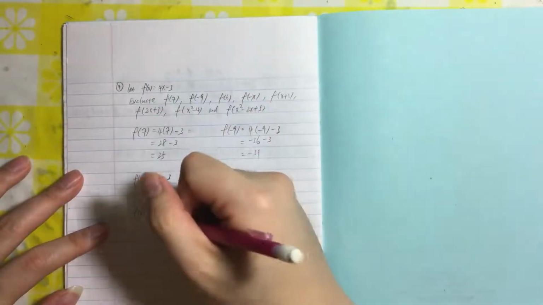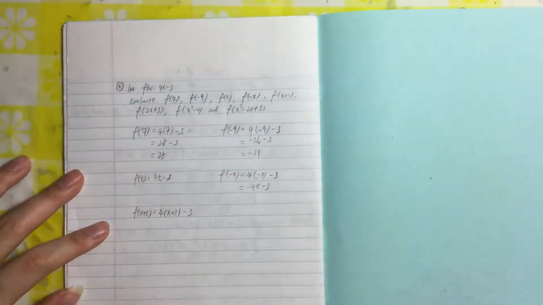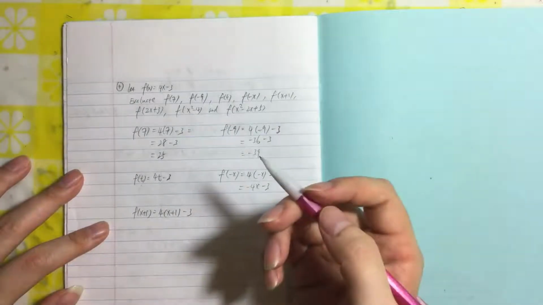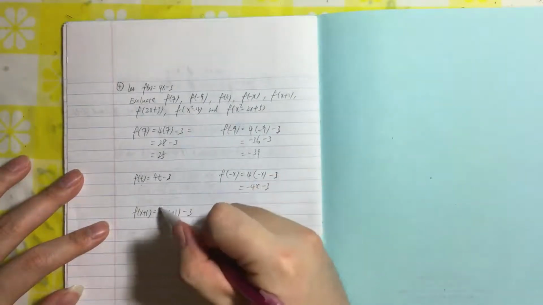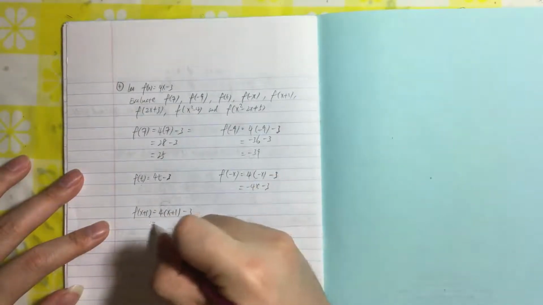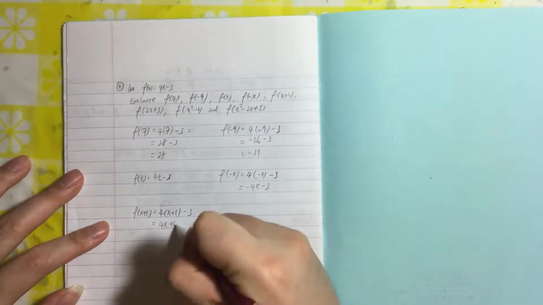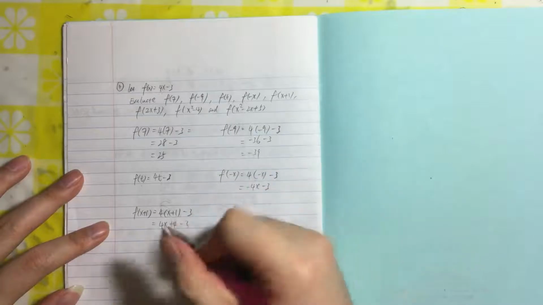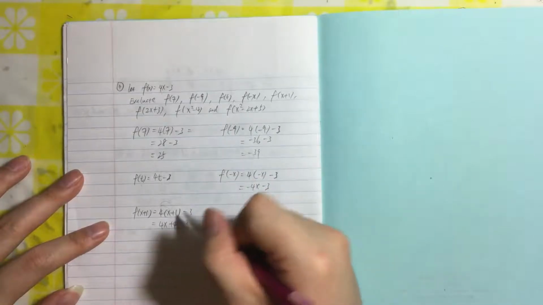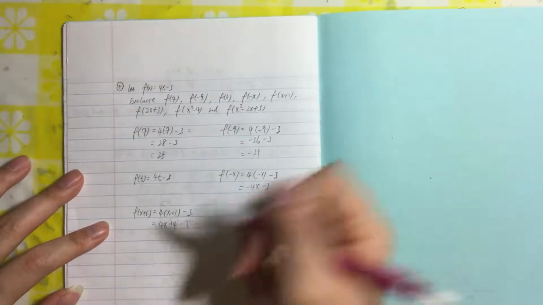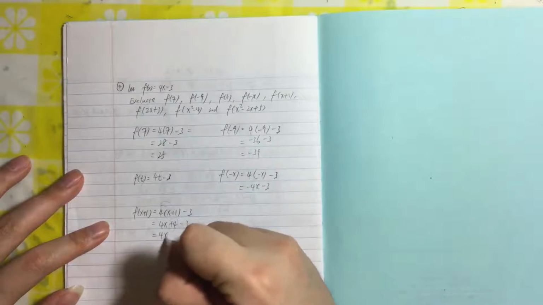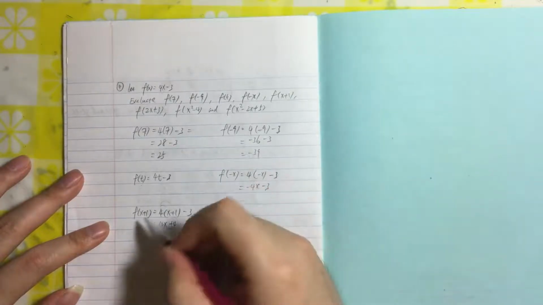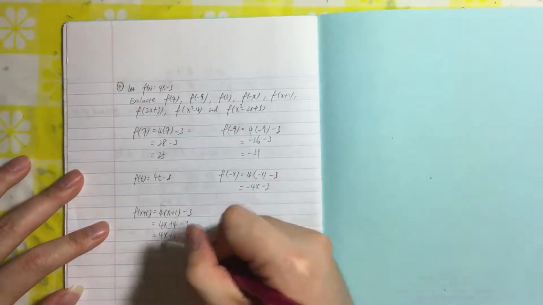And then simplify this expression. I can first of all distribute 4. If I distribute 4, I get 4x plus 4 minus 3. Then combine like terms. Positive 4 and negative 3 are like terms. 4 minus 3 is 1. I get 4x plus 1. So f of x plus 1 equals 4x plus 1.